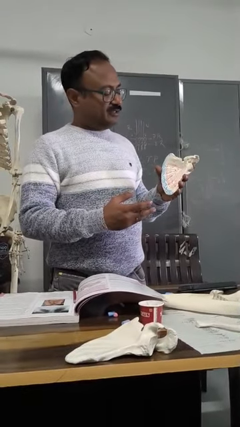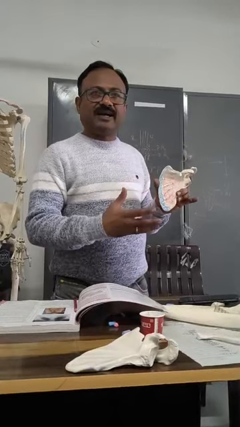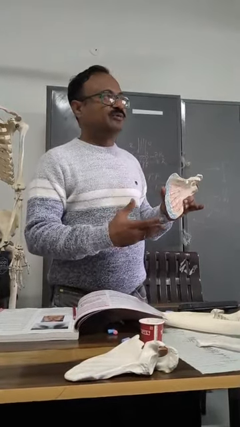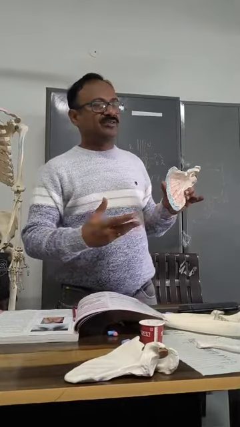Now we will discuss today's topic. We will discuss the scapula. It is a triangular flat bone which is situated on the posterolateral aspect of the thoracic cage.